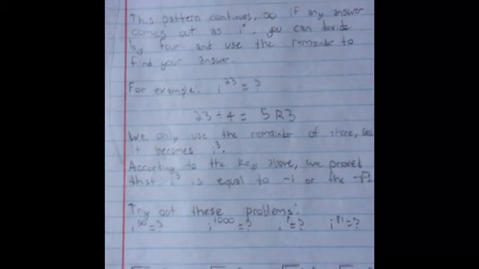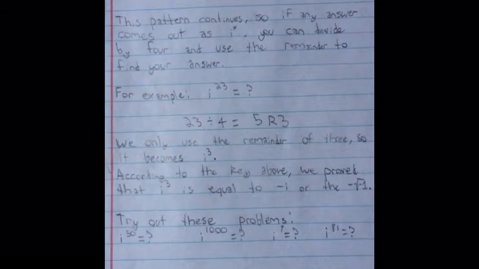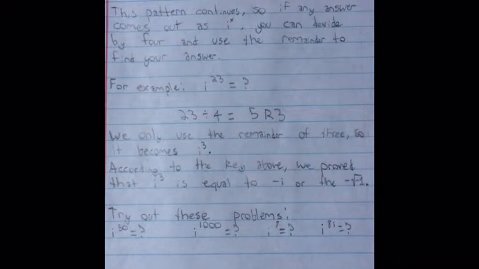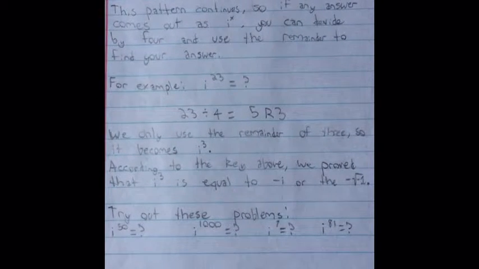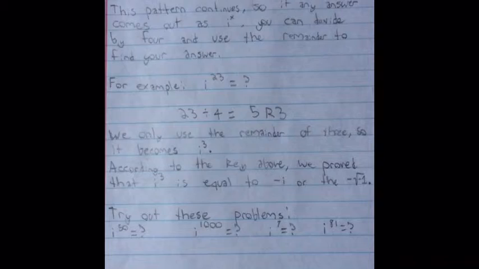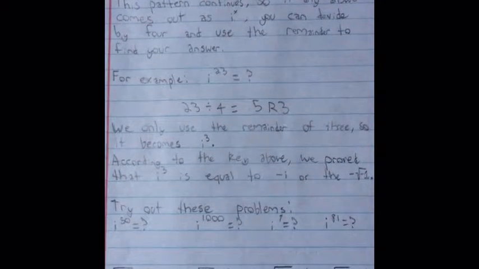i to the first power is i, obviously, because that's i times 1, and anything times 1 is itself. i to the second power is -1, because the square root of -1 squared, the square root and the square cancel each other out, so that means it's just -1.